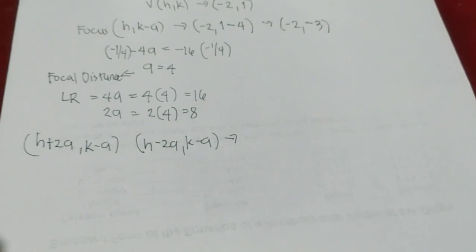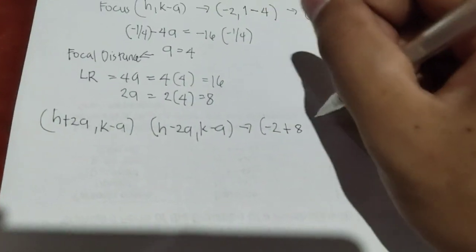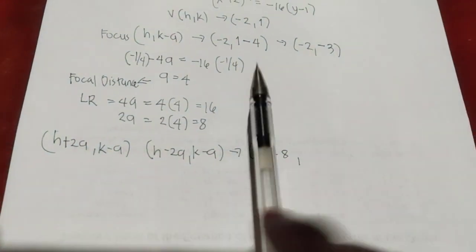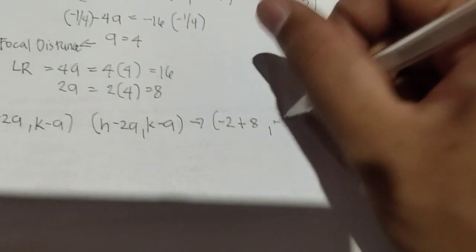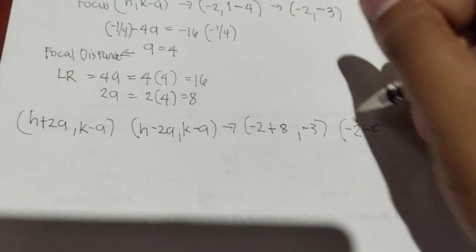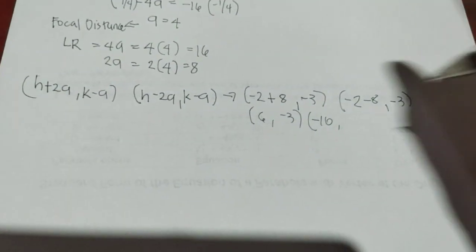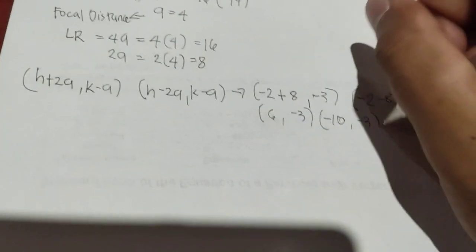So we have here h, which is negative 2 plus 2a, which is 8, comma, our k minus a is negative 3, and then negative 2 minus 8, comma, negative 3. So the endpoints of latus rectum is 6, comma, negative 3, and negative 10, comma, negative 3.